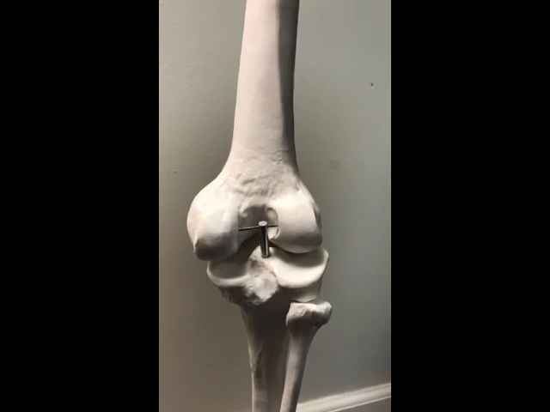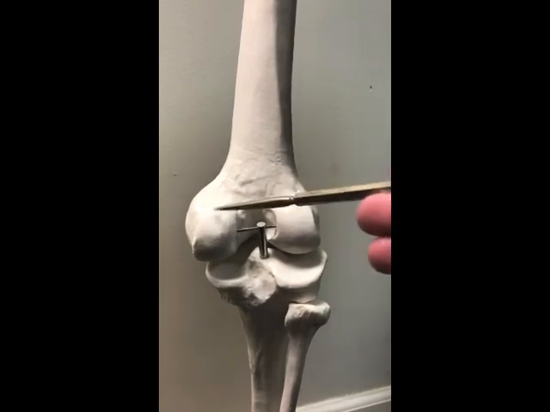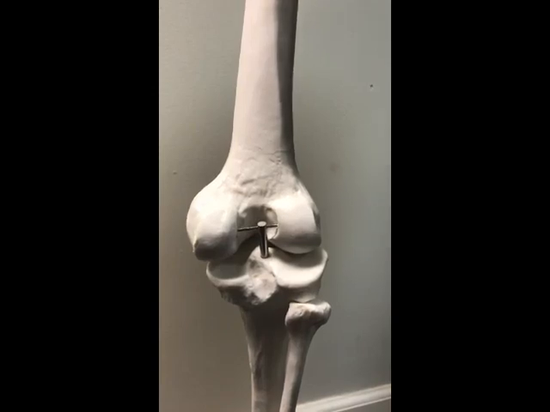This is a posterior view of the right knee. This region in here is called the popliteal fossa, and that's where the popliteal artery runs through. The sciatic nerve runs through this region. We'll talk more about that in a few slides here. So again, this is the lateral condyle of the femur articulating with the lateral condyle of the tibia, medial condyle of the femur articulating with the medial condyle of the tibia to form that synovial joint of the knee.